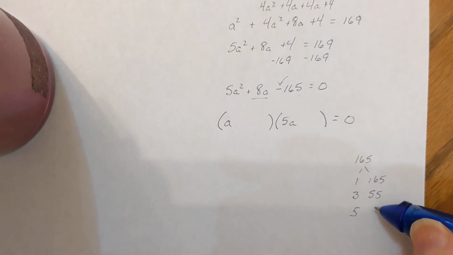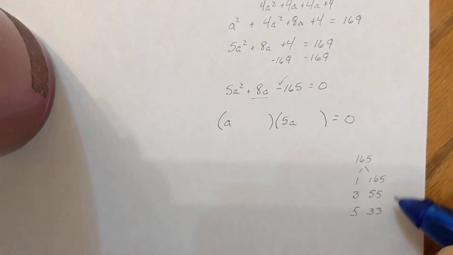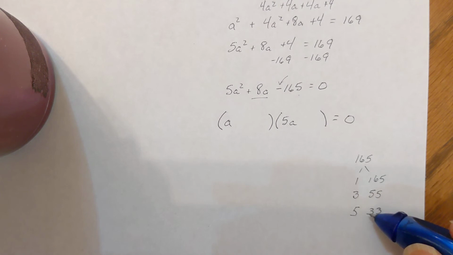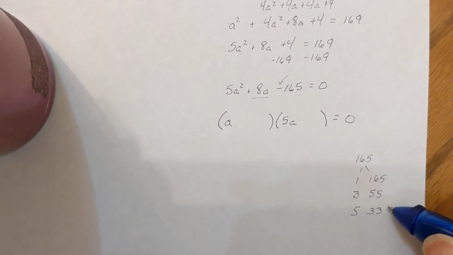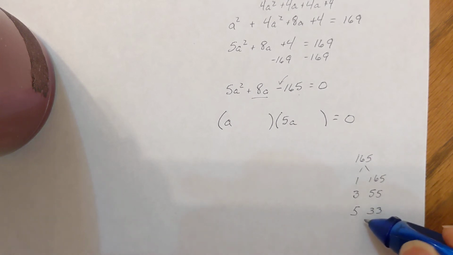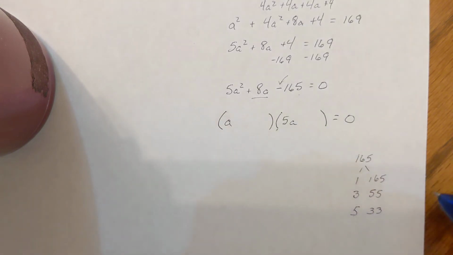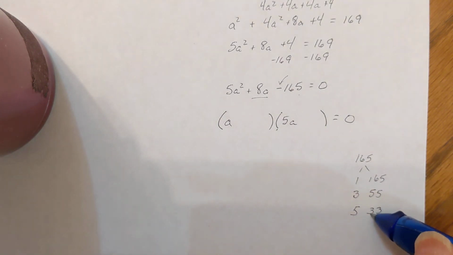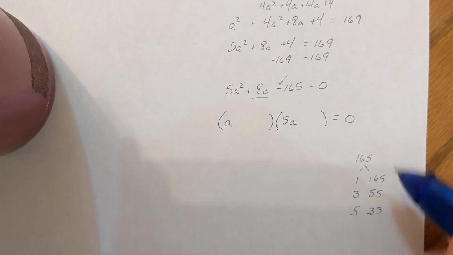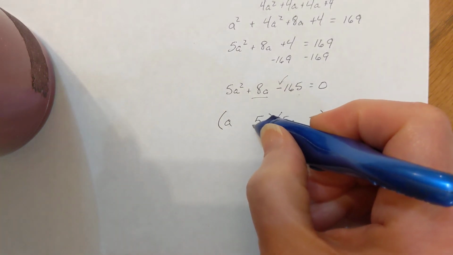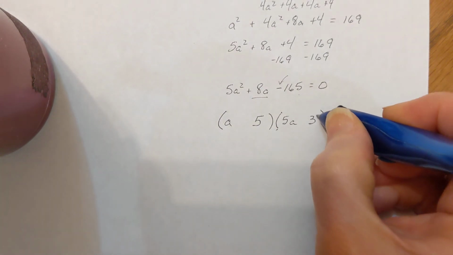And 5 goes into it 3 and 3, and 3 and 5, and 3 and 5. Well actually, right here if I take 5 times 5 I get 25, and the difference between 25 and 33 is 8. So I'm going to take 5 times 5 and 33 times 1.